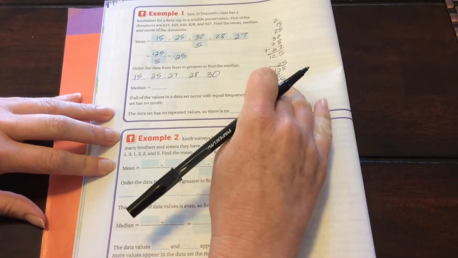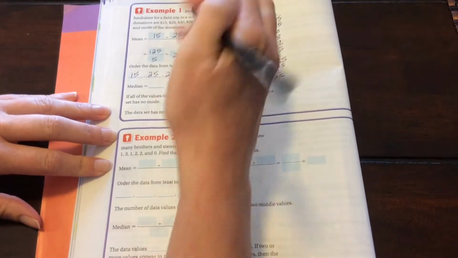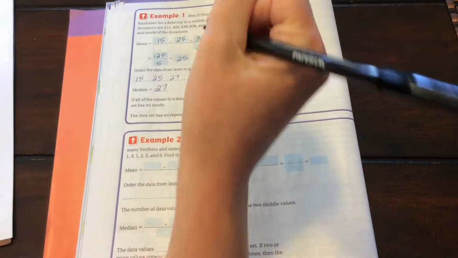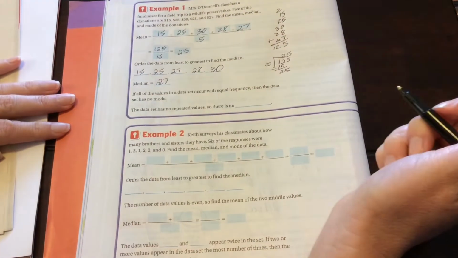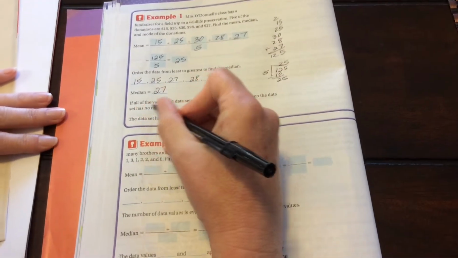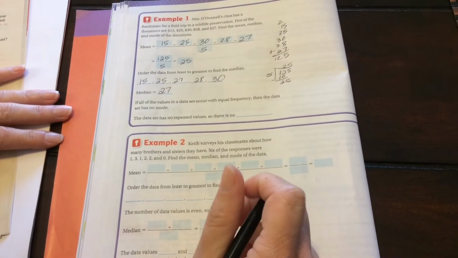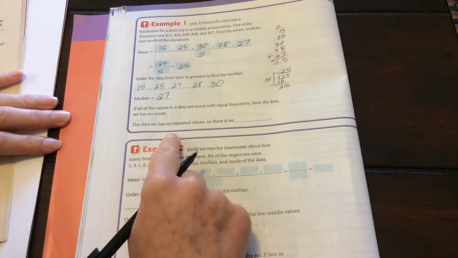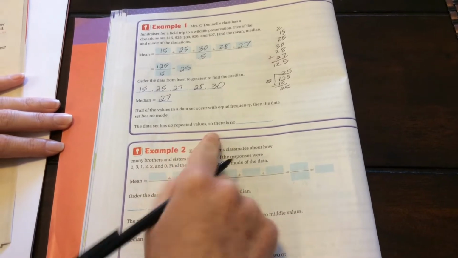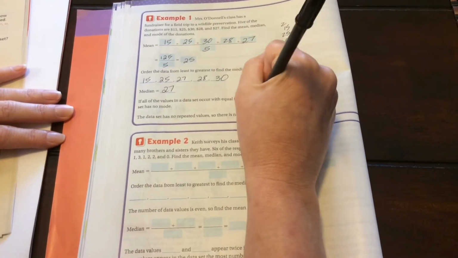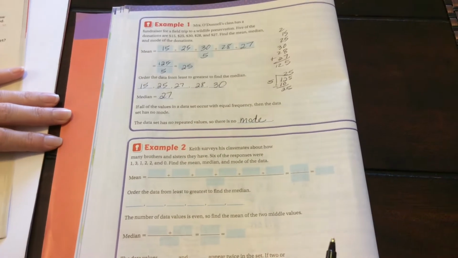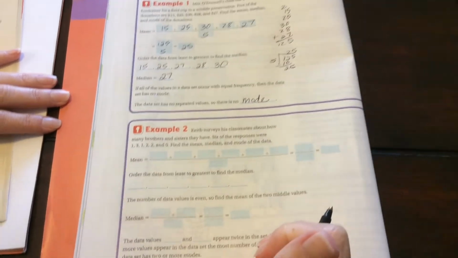And so there's an odd number. So the middle one is 27. So my median is 27. And then it says if all of the values in the data set occur with equal frequency, then the data set has no mode. So the data set has no repeated values, so there is no mode. So there can be one mode, no modes, or multiple modes if that number occurs the most.